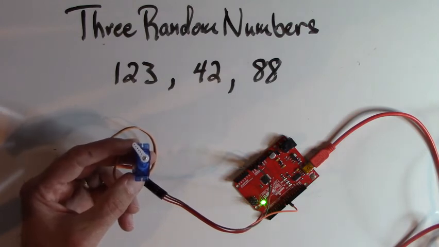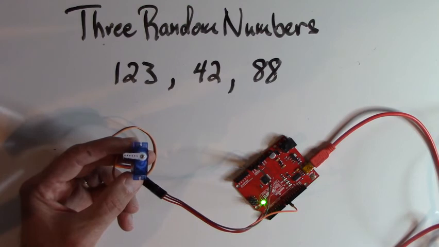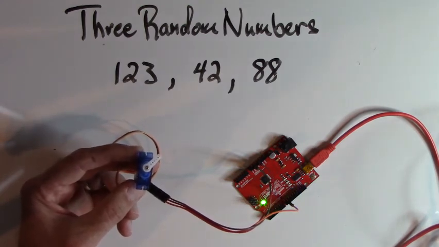So when I upload the other code, the modified code, you're going to see what my sketch makes the servo do. Here it is flashing to the Arduino. That's position 123, that's position 42, and that's position 88. Then it goes back to the first, and the second, and then the third.